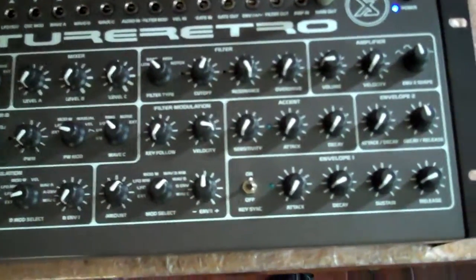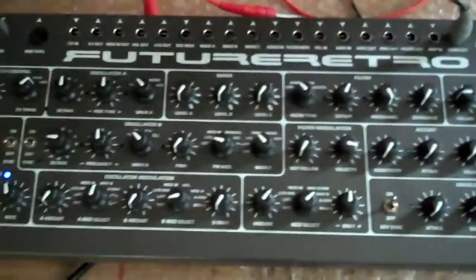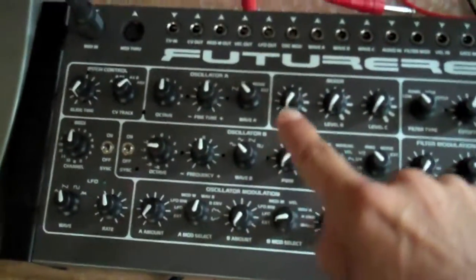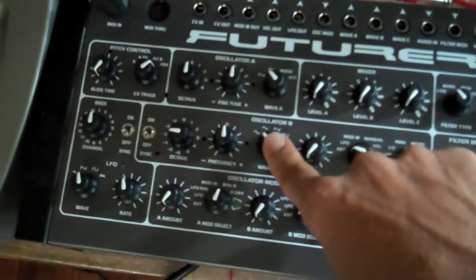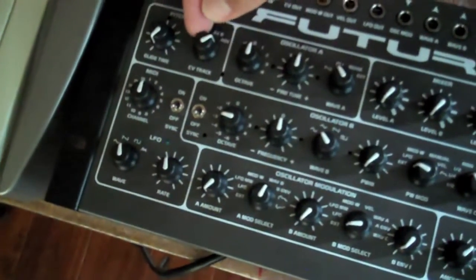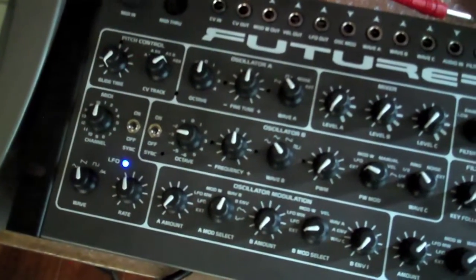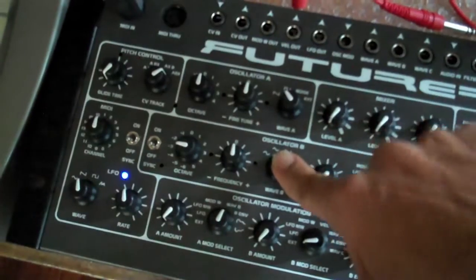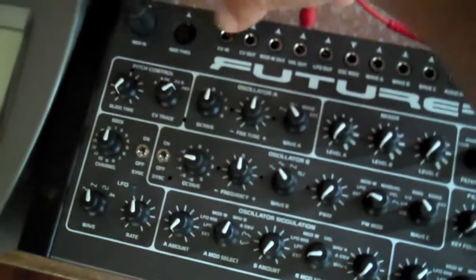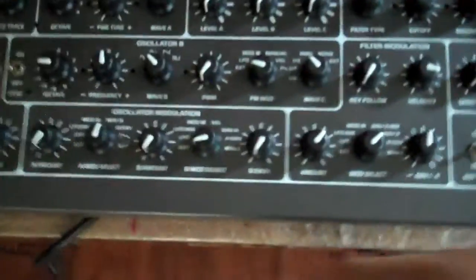Similar to how we showed you can make the envelopes more exponential, we can also do a cool little process on the wave shapes of the oscillators. For instance, we are going to take the CV track control and set it to the ABX setting, meaning that the control voltage controlling the frequency of this oscillator is coming from the CV input. Since we have nothing connected there, it's just going to remain a stationary frequency.